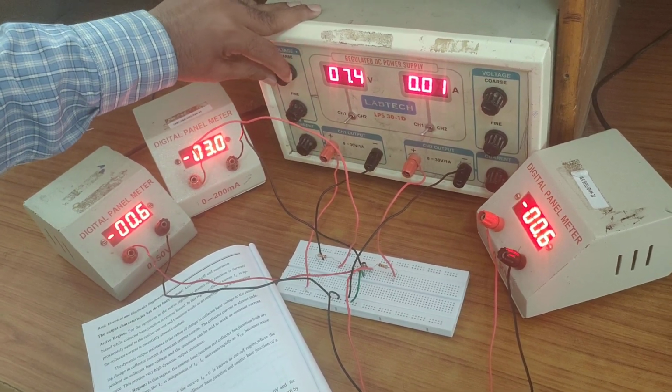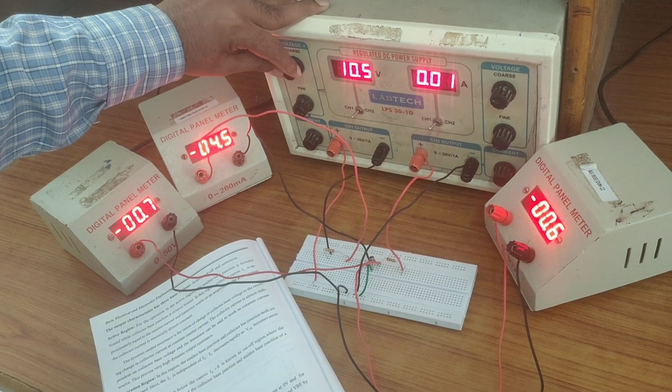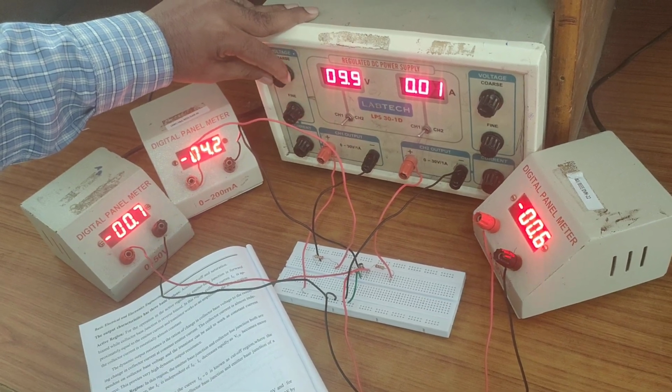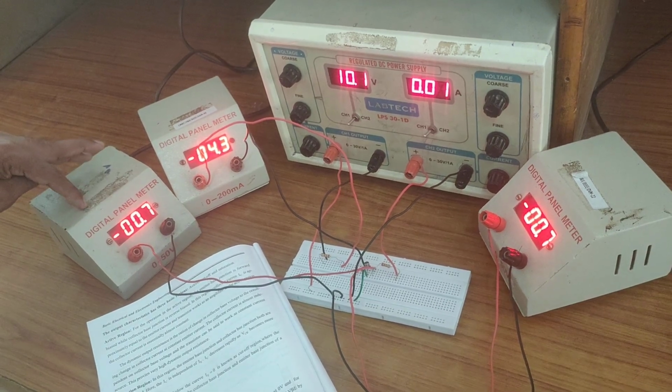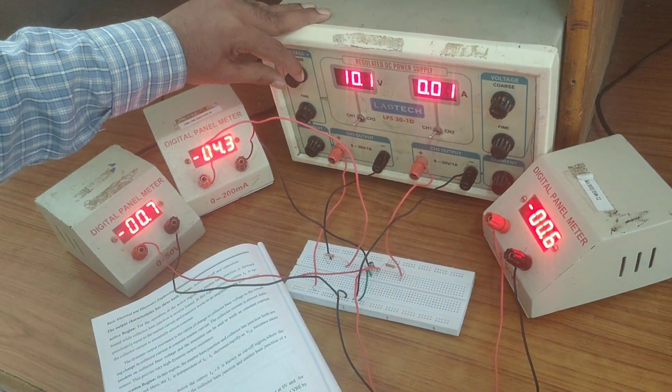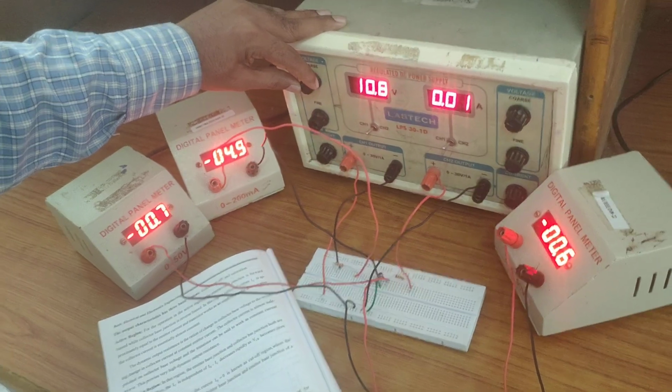Again I am increasing the supply voltage to 10 volts, right? The voltage across transistor is again 0.7, but current flowing through the transistor rapidly increases, right?